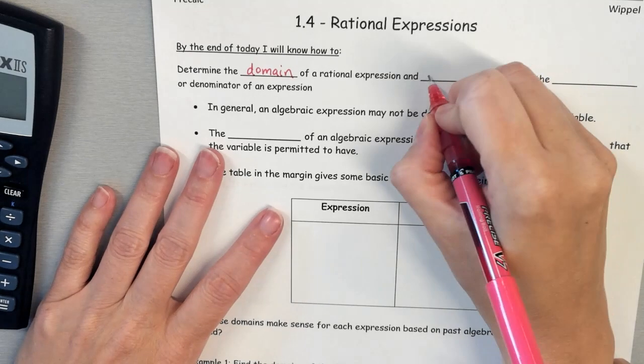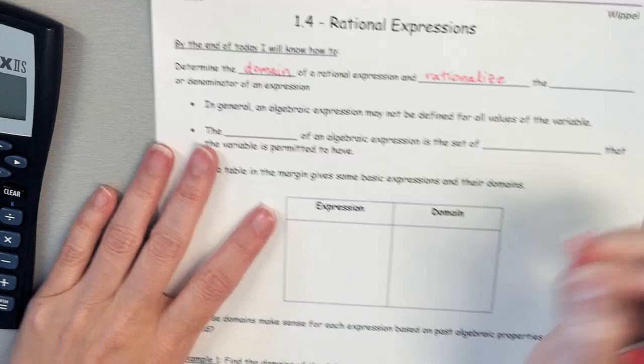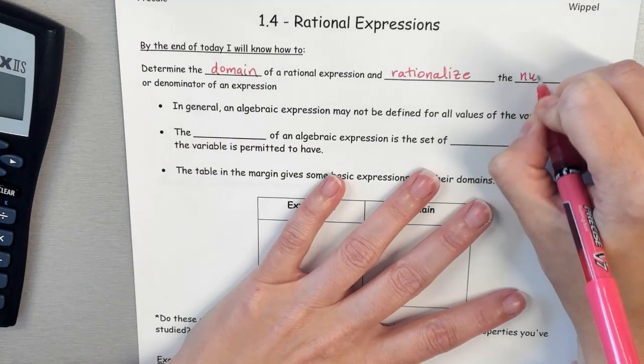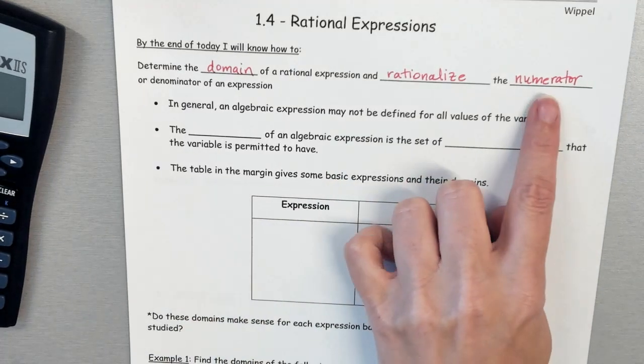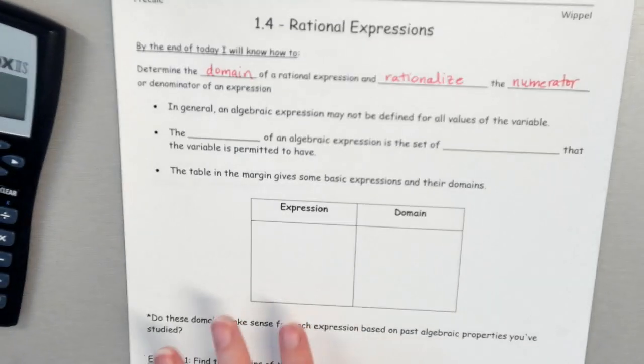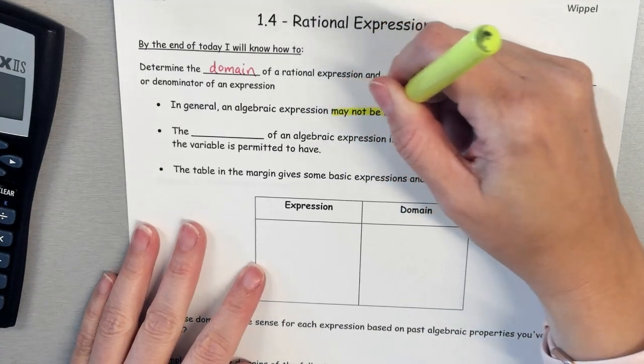And then rationalizing is also a skill we know, but we have not rationalized the numerator yet. Okay, so sometimes we're going to rationalize the numerator, other times it will be the denominator. So in general, an algebraic expression may not be defined for all values of the variable. So that means your domain is not all real numbers. Okay, so the not being defined, that would be when the domain is not all real numbers.